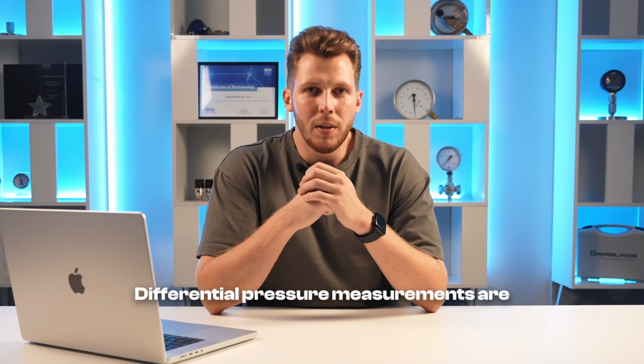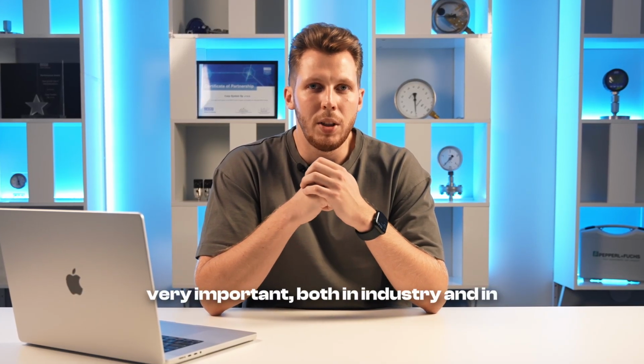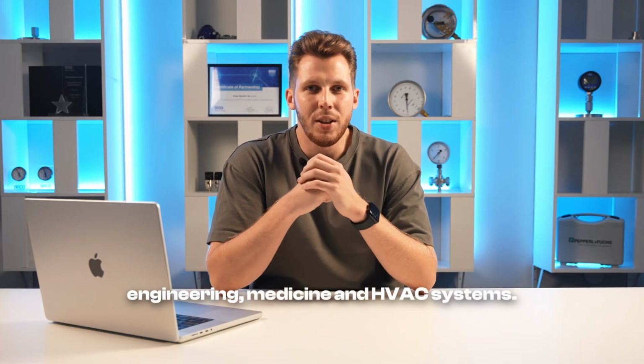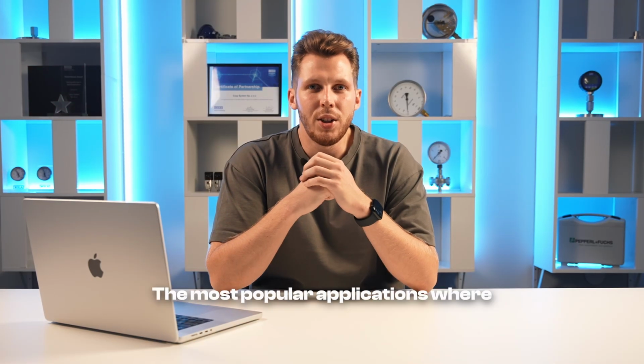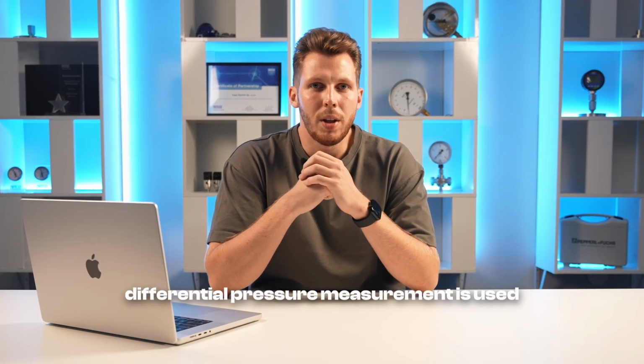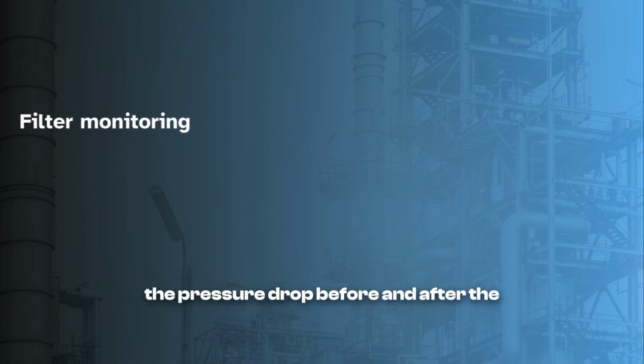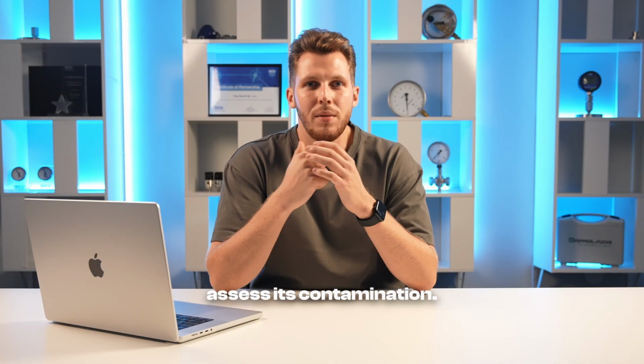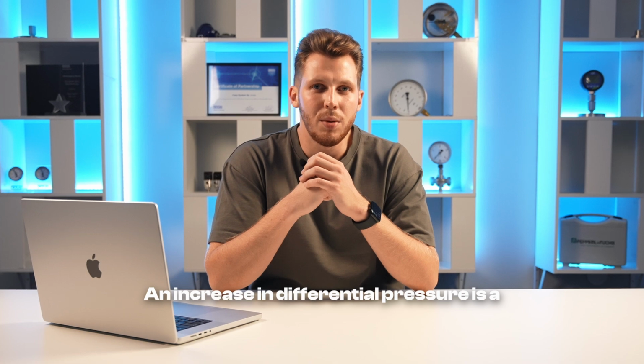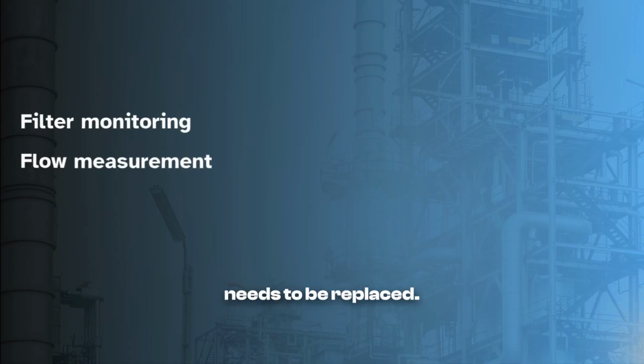Differential pressure measurements are very important, both in industry and in engineering, medicine, and HVAC systems. The most popular applications where differential pressure measurement is used include filter monitoring. The pressure drop before and after the filter allows you to assess its contamination. An increase in differential pressure is a sign that the filter needs to be replaced.